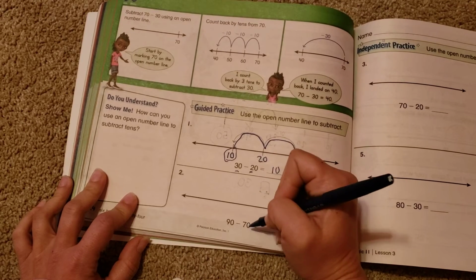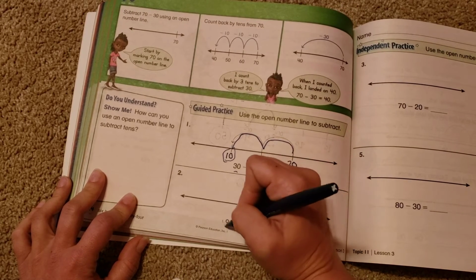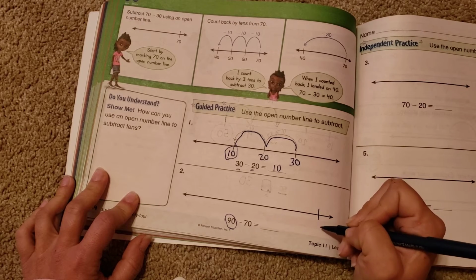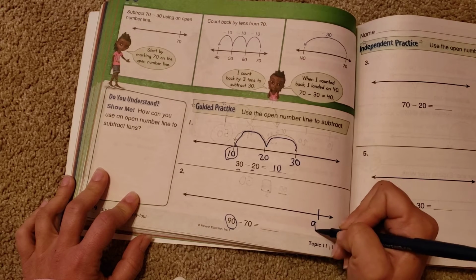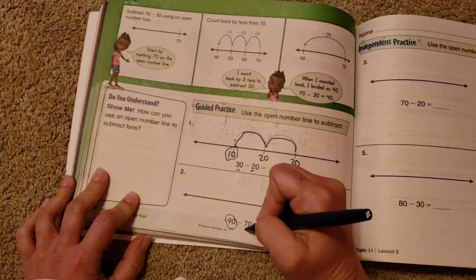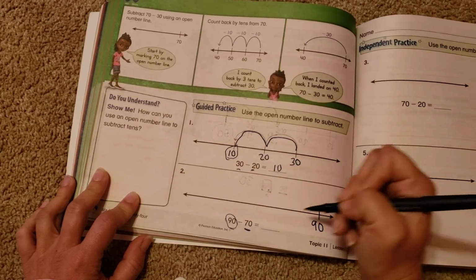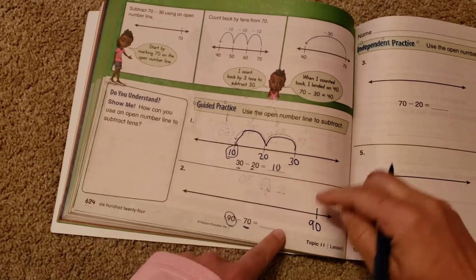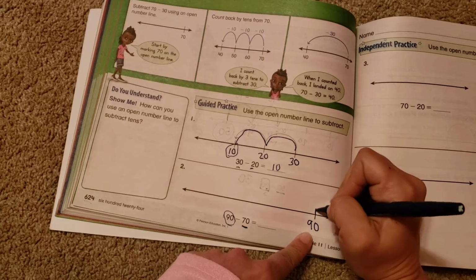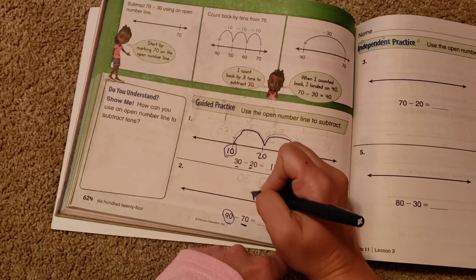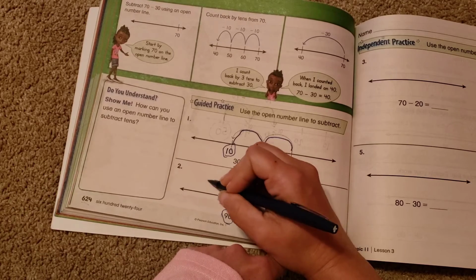So 90 minus 70. So we always start with that number, and remember we're going to put it towards the end because we don't want to run out of space. 90. And this time we're going to be hopping back. We're going to go minus 70. So that's 7 tens. So it's a good thing we put our 90 way over here because we're going to be making 7 hops. So we can go 1, 2, 3, 4, 5, 6, 7.